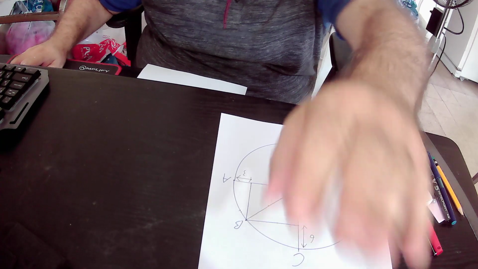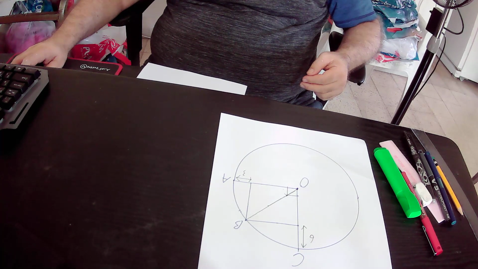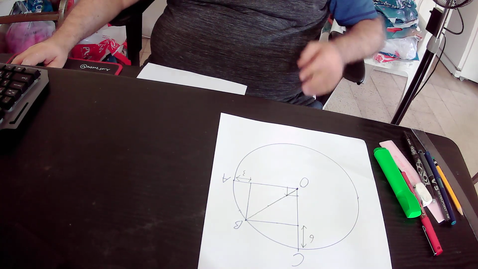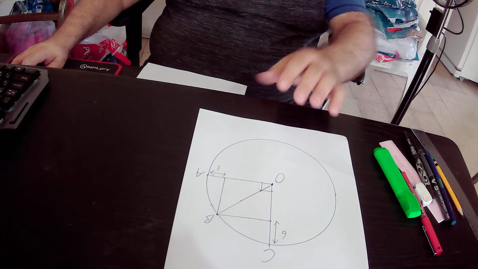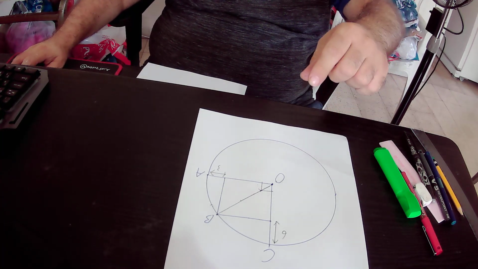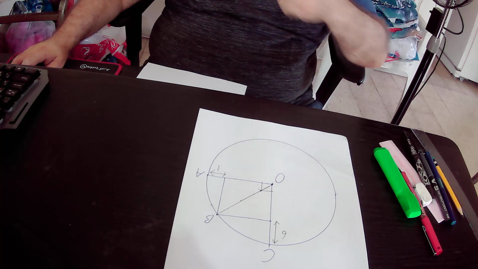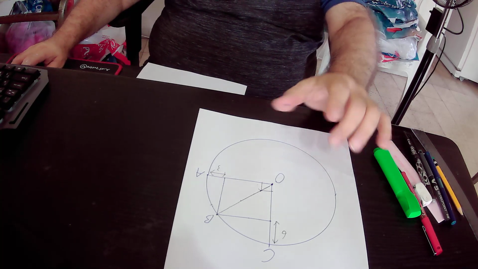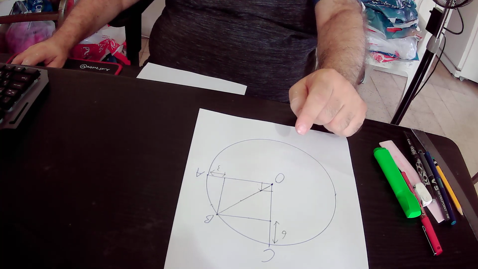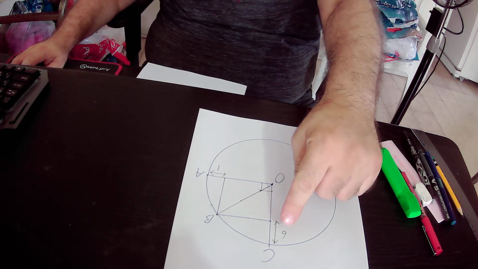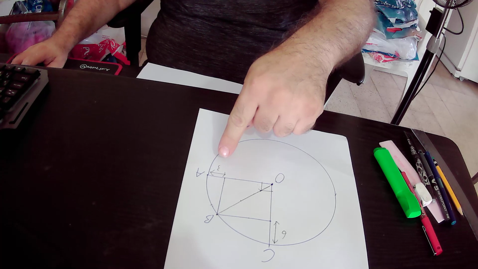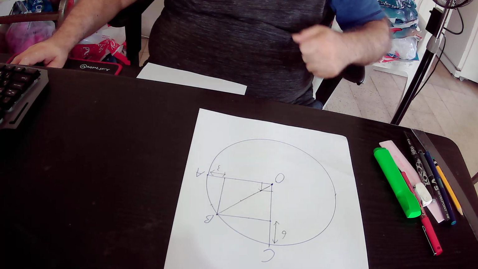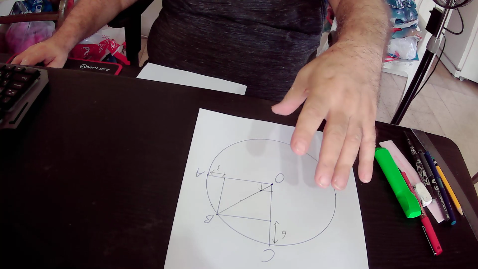Hello, in this lecture we will find the radius of a circle. In the drawing we have a circle, and inside the circle we have a rectangle. The center of this circle is at point O, and this segment line is 6 units and this segment line is 3 units, and we want to find out the radius of this circle.